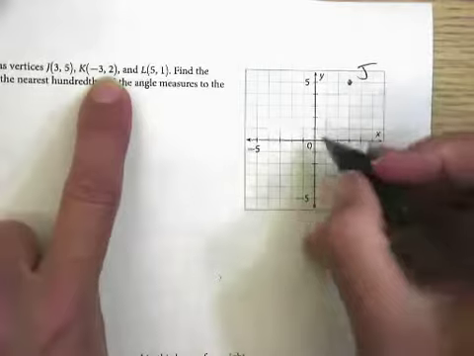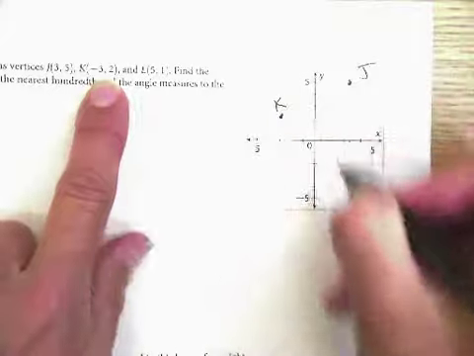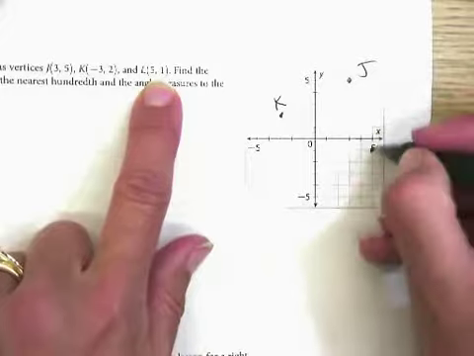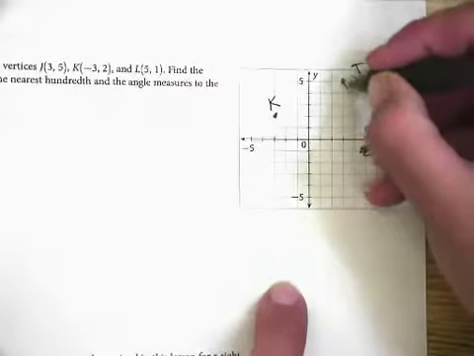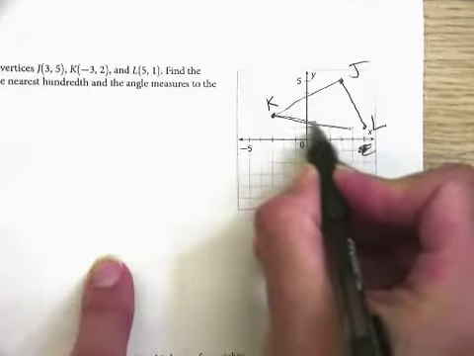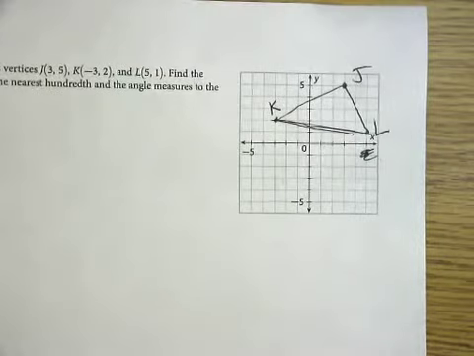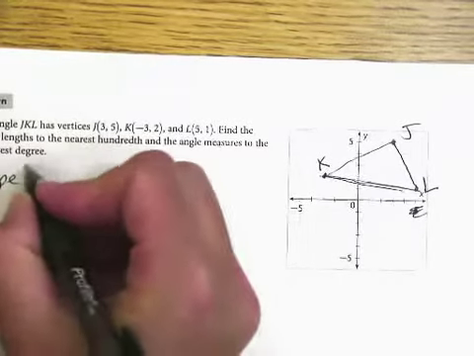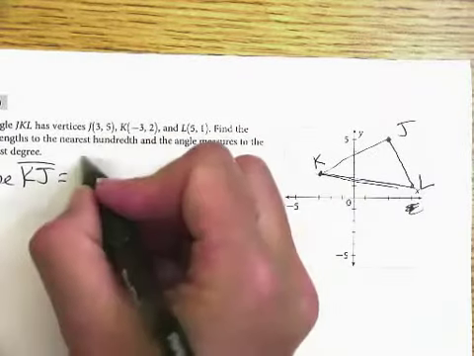Finally, one more example like that. Take the points and plot them. 3, 5, that's J. K at negative 3, 2, and L at 5, 1. Oops, not there, silly. There. In this diagram, angle J looks like it's a right angle, but you have to verify it.